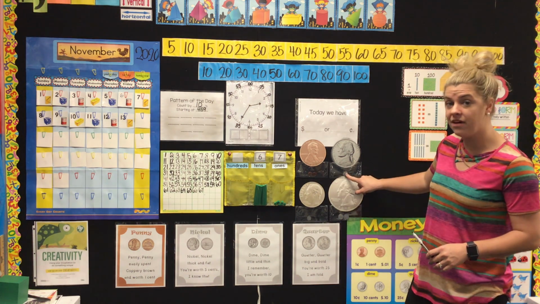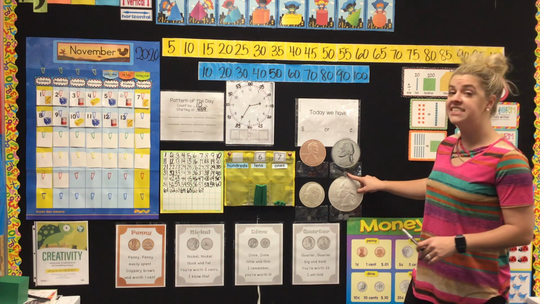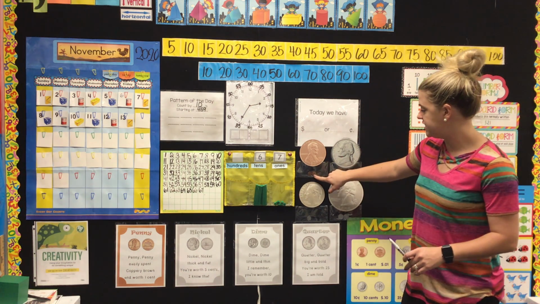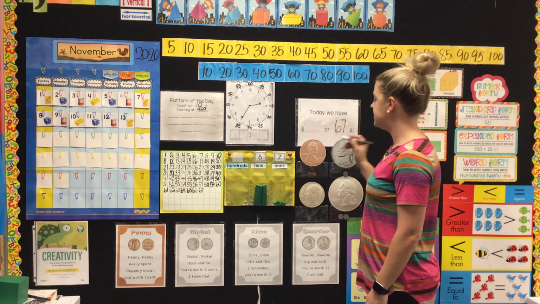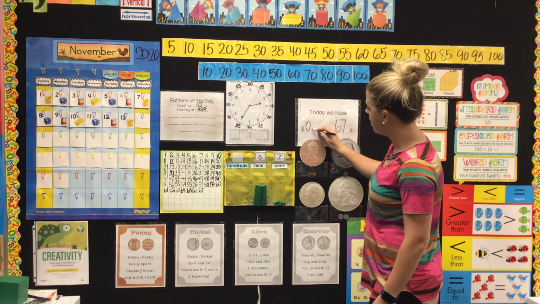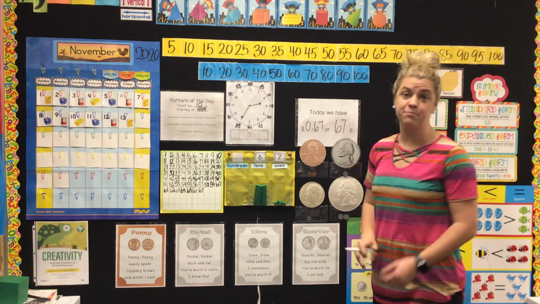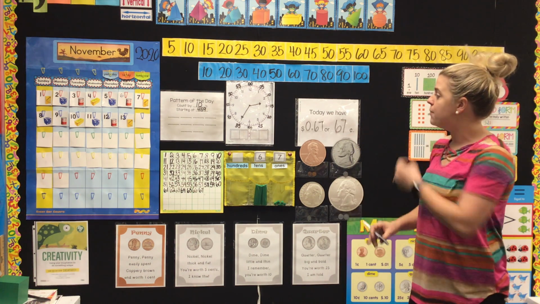Then we start counting by fives, so 60, 65, 66, 67. So today we have 67 cents, or we could say we have $0.67.